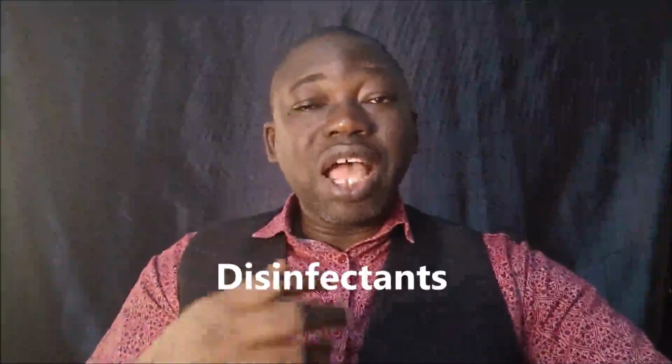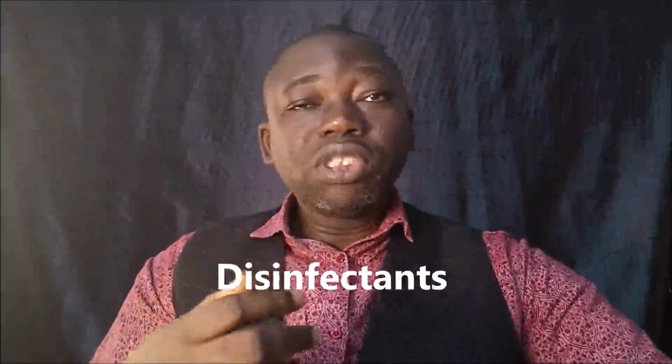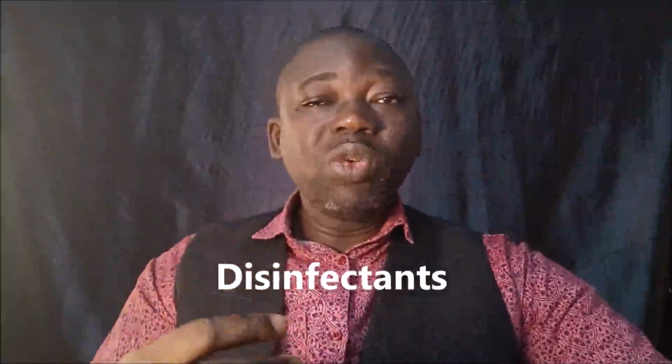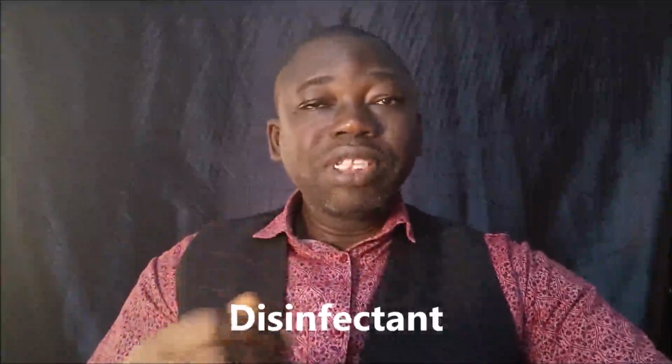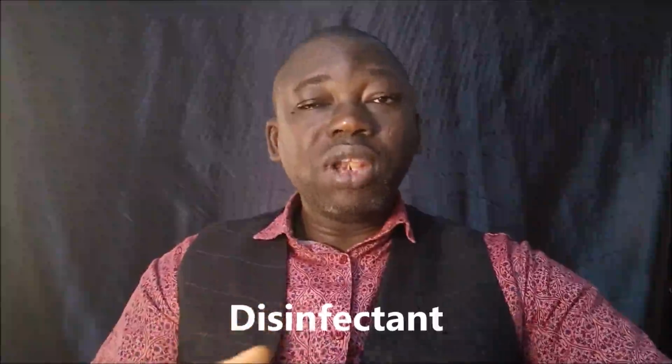Disinfectant. These are chemicals that kill or inhibit microorganisms and are used on inanimate surfaces. An example of a disinfectant is ethanol. Usually 70% ethanol is used to sterilize the workbench after and before microbiological work is done on a bench.